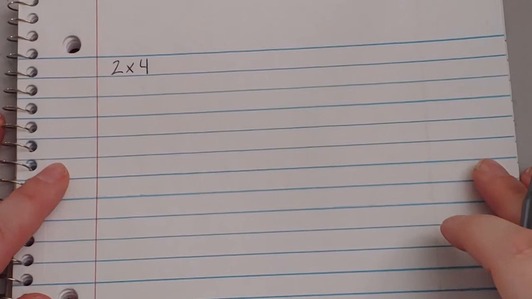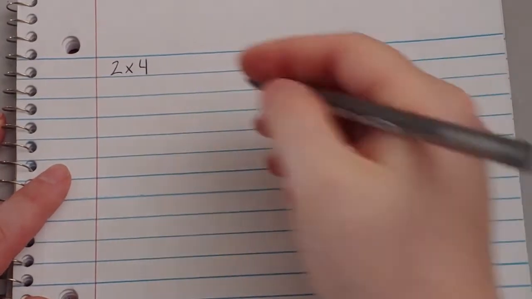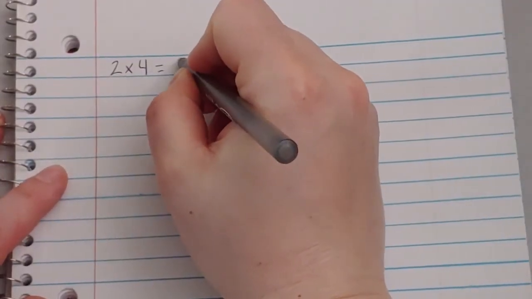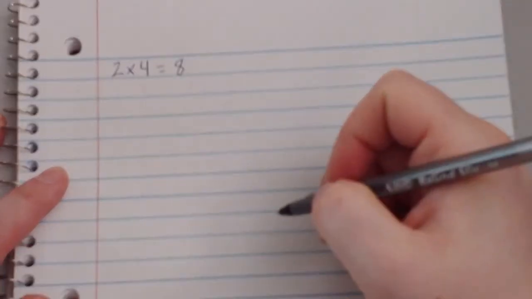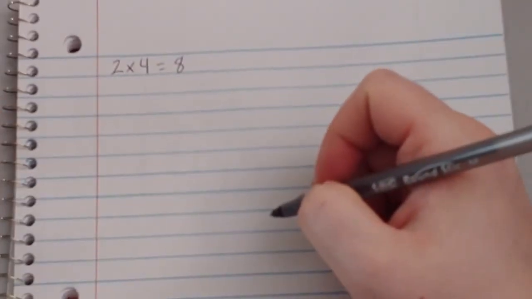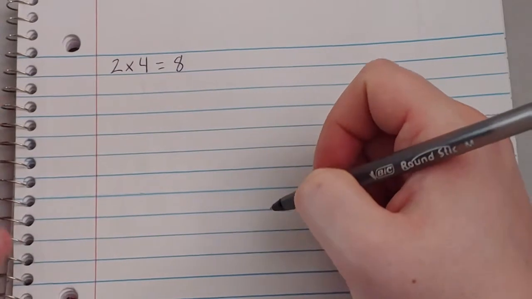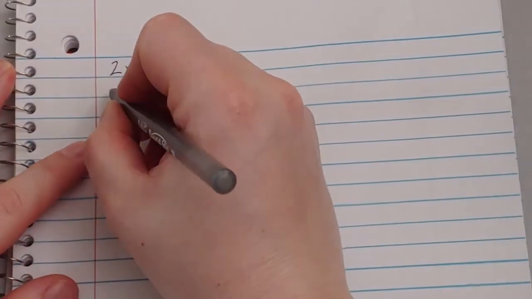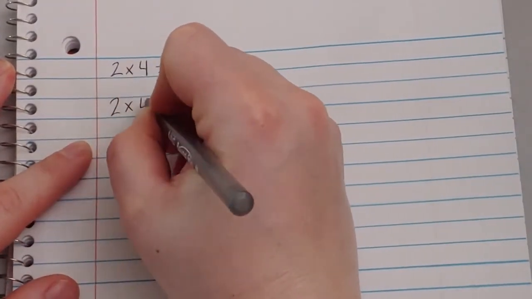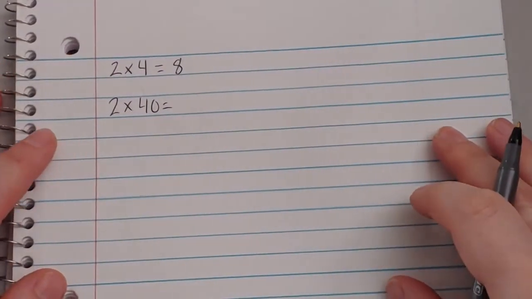How about that one? Good work. Oh, my camera's struggling this morning. All right, so how can you use that to solve this one?